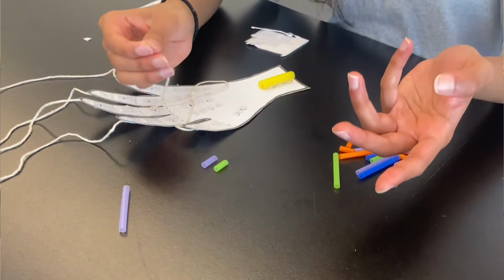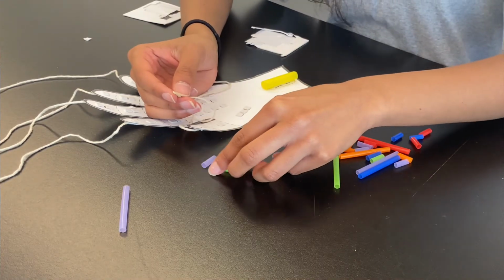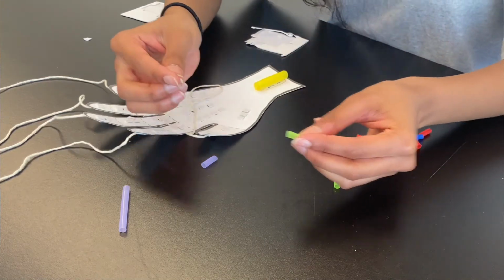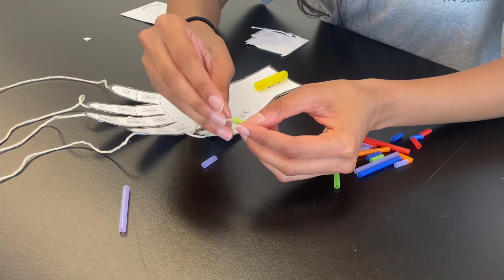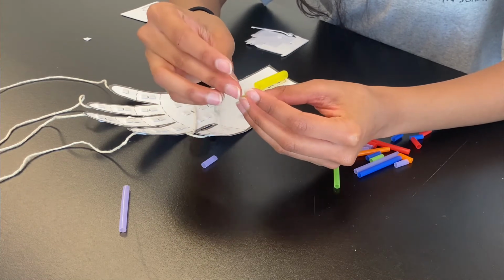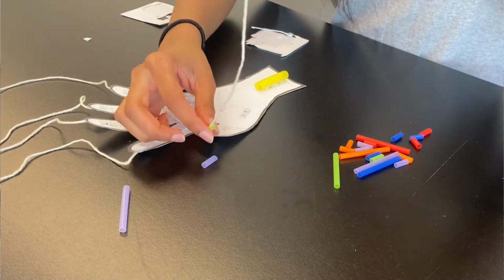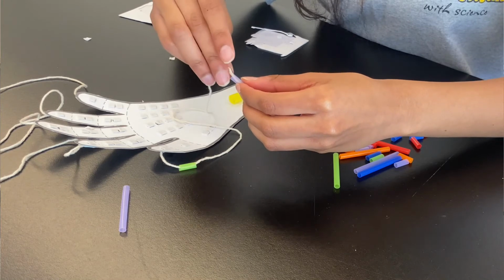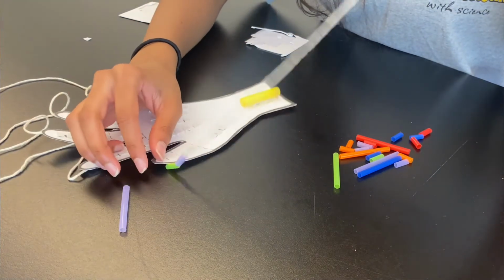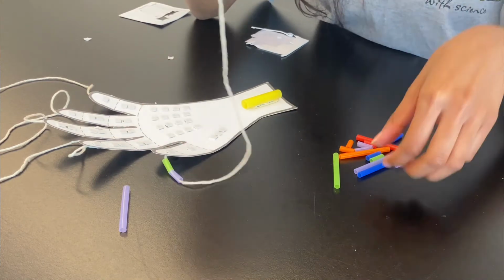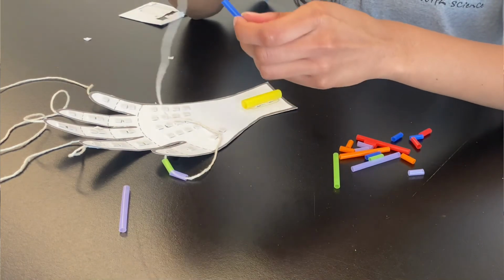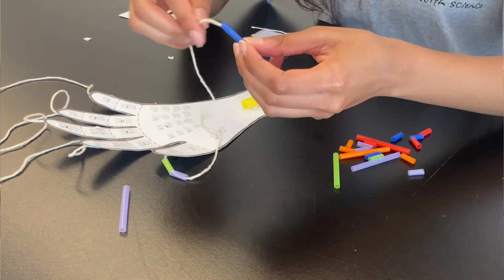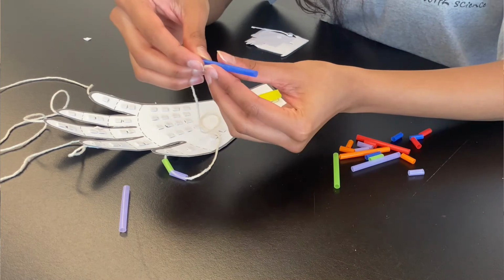Now you can do these in the same color, or you can use different colors. It's completely up to you. I'm going to be using different colors so it's easier to see. I'm going to take my small piece of straw and simply thread the end of my string through it and move it all the way down. And I'm going to do the same thing with my second piece of straw. Now after I have my small pieces on, I'm going to take a large piece of straw and thread it through as well. So we're going to get our string through that.